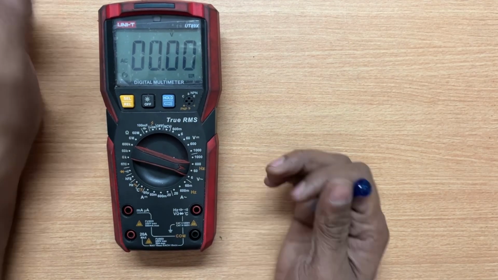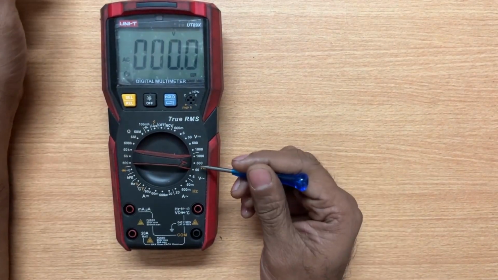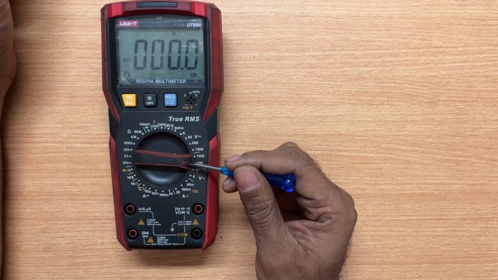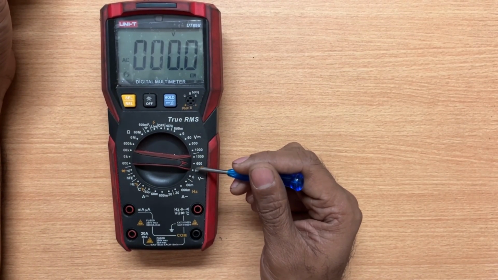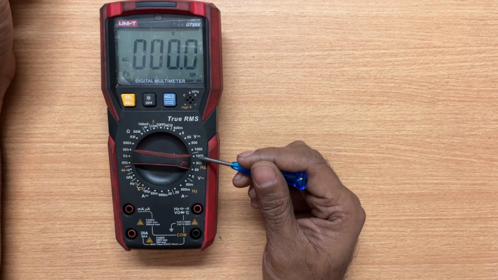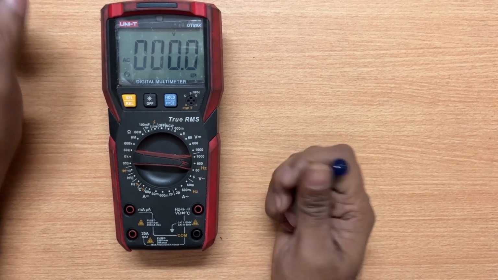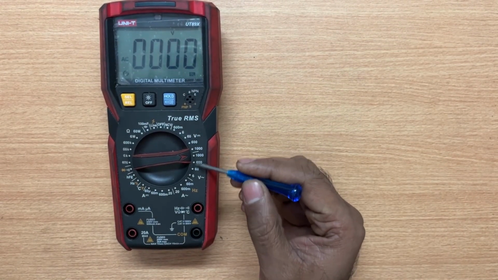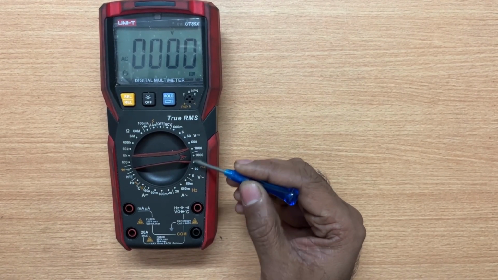If you want to measure 220, you go with the 600, because maximum with this selector switch it can measure 600. So 220 and 440 will be covered in this. If you're going with a higher voltage, maximum it can go to 1000 volt. So very easy, 6 to 1000.